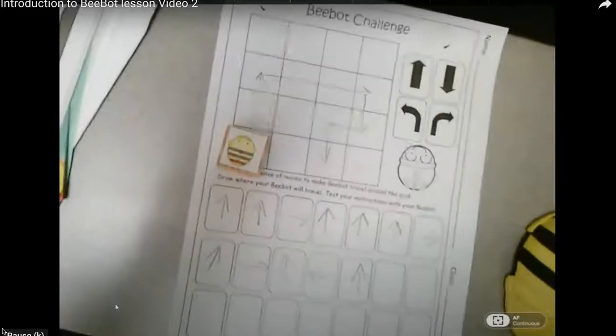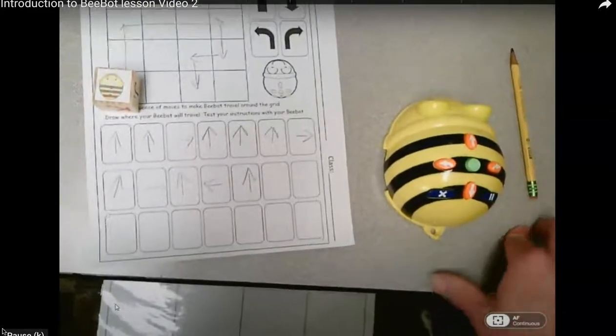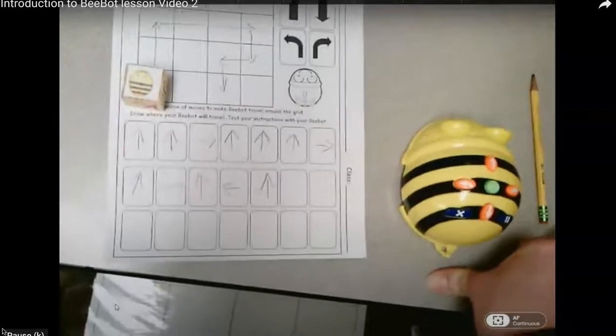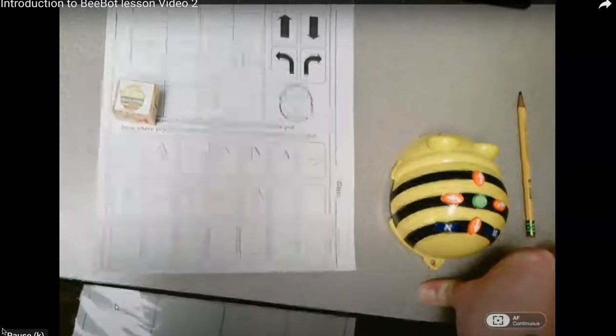So remember, use your little block there to help you out, and then just put your arrows in. And then when you're ready to try it, you just put your arrows in just like this on there. Now you're going to clear it out by pressing the X, so the next person will be able to use it. Alright, we're going to work hard today, and we're going to work together.